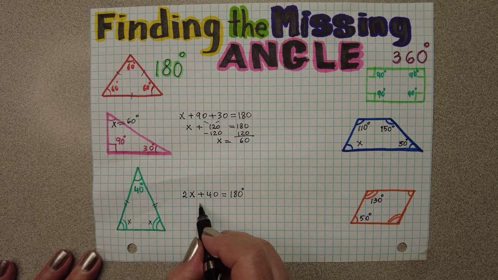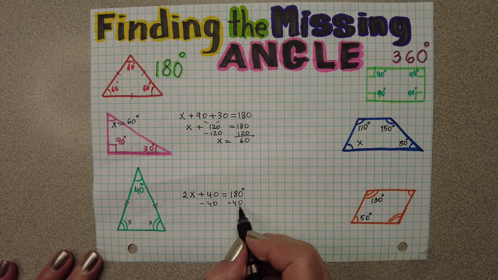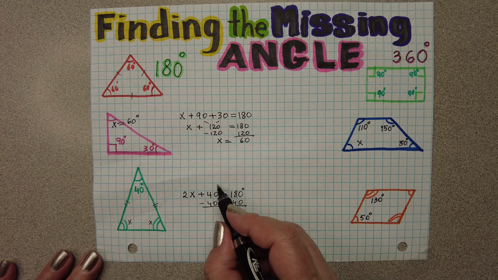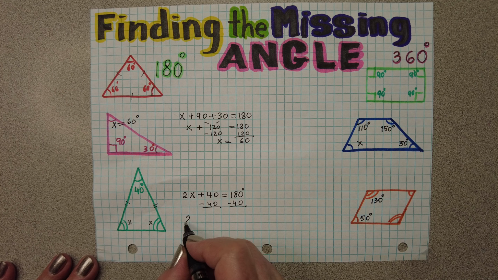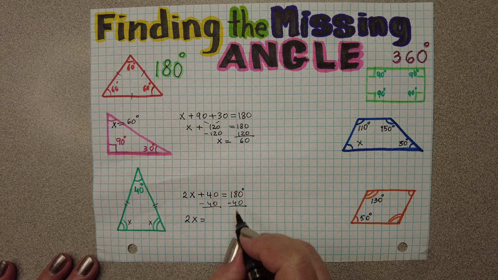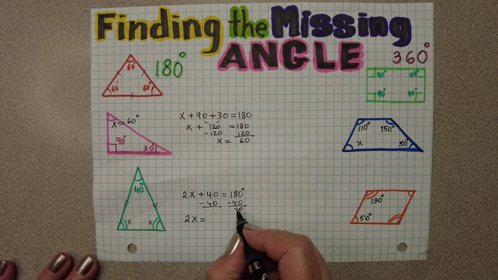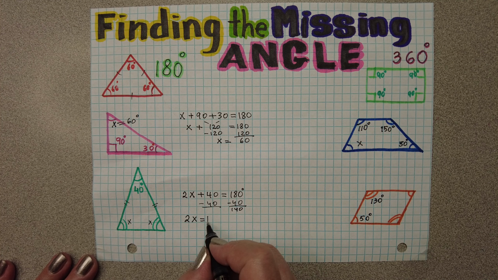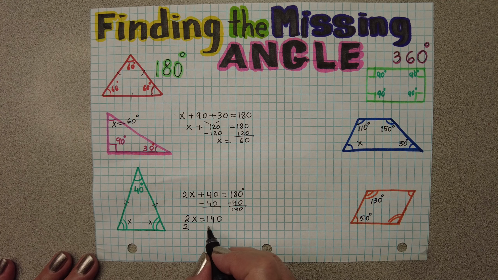So let's subtract 40 from both sides. This together will cancel out. We will have 2x equals 180 minus 40, which is 140. Now we're going to divide both sides by 2.